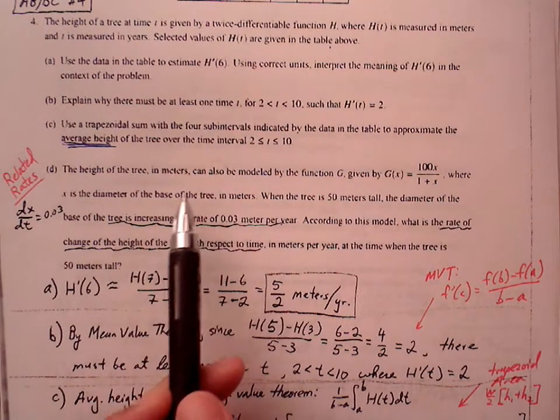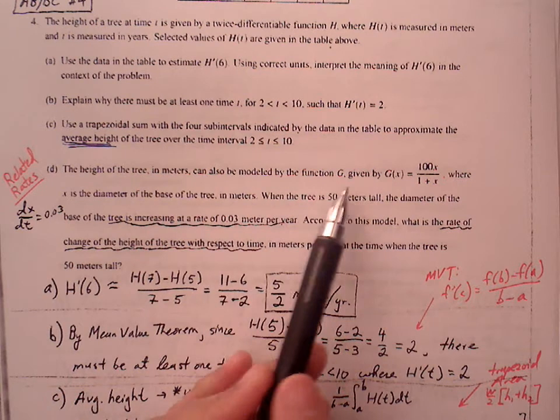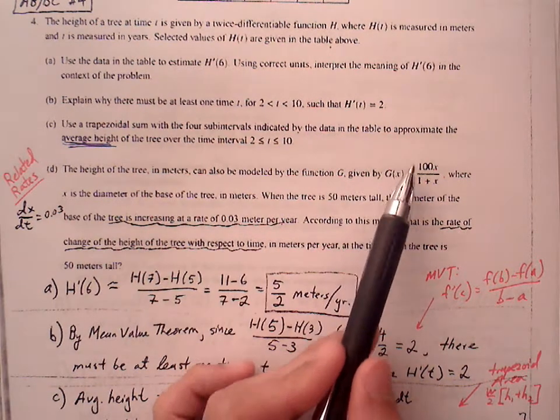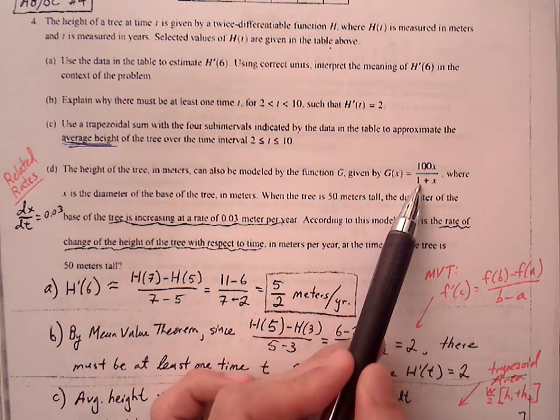It says the height of a tree can be modeled by the function g, and g of x is given as 100x over 1 plus x.